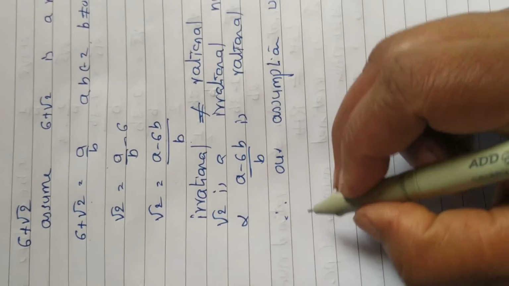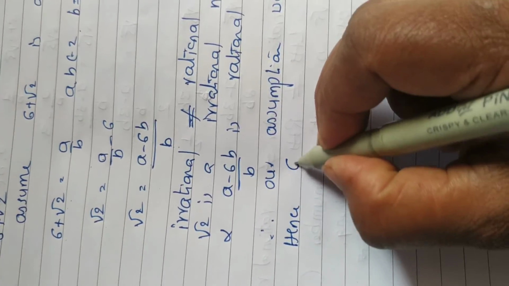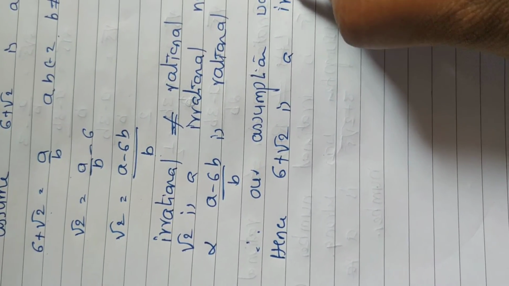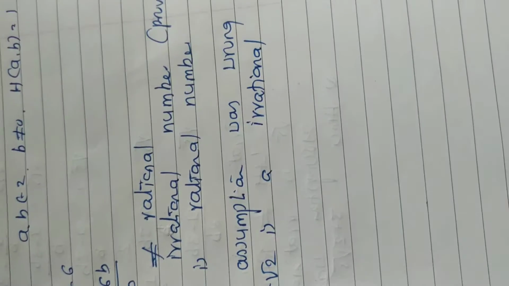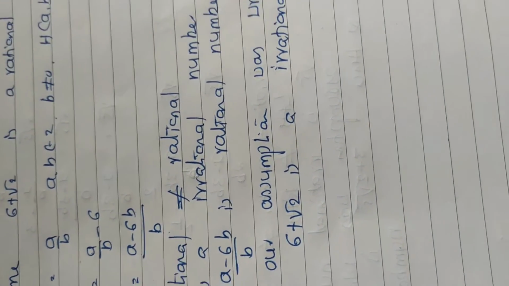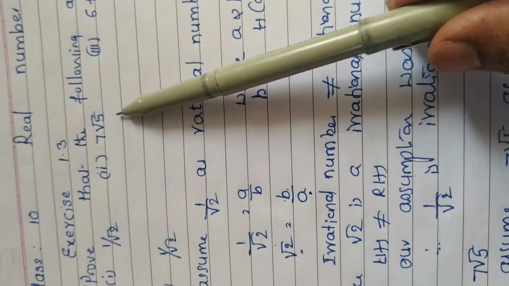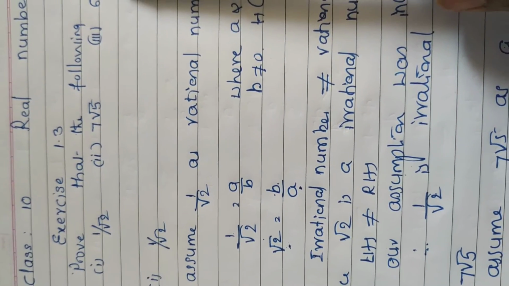Hence 6 plus root 2 is an irrational number. So hence these three numbers, 1 by root 2, 7 root 5, and 6 plus root 2, are irrational numbers.